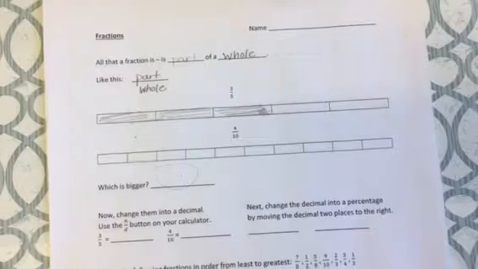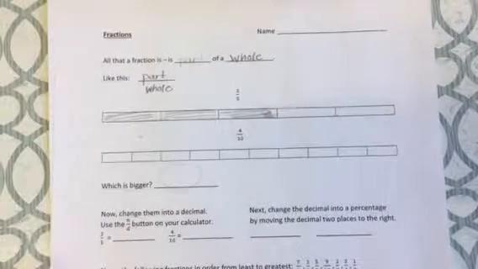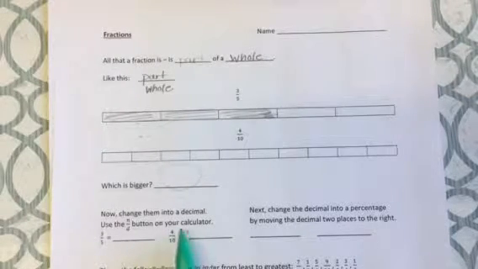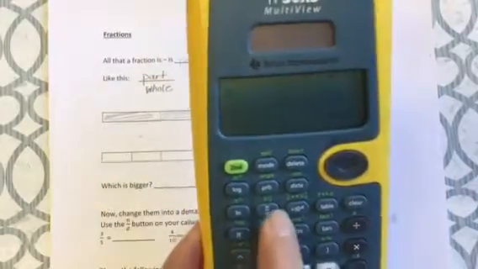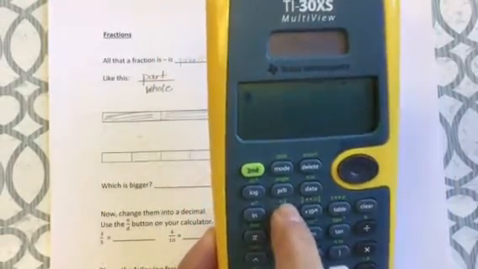Next, what we're going to do is change a fraction into a decimal, because that's something in your math classes that you are asked to do many times, okay? So one thing when you're doing this is why I think it's very important to use the yellow calculators that are provided to you in your math class. You're going to use this N over D button, which is right here, okay?